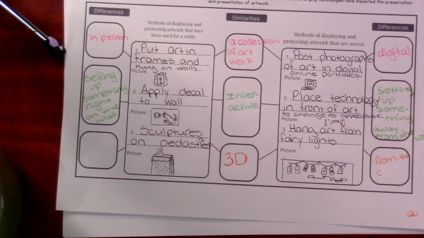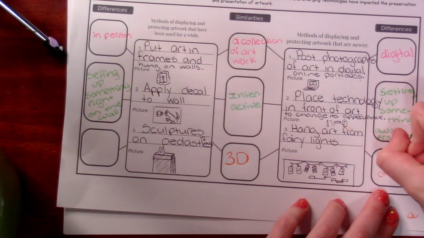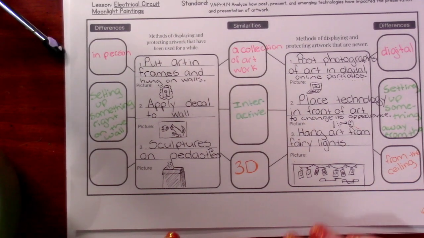I need to look up how to spell ceiling. I think it's I before E except after C, so it should be EI. But I just want to make sure. Yeah, it is. Okay. C-E-I-L-I-N-G. And then I'll let you catch up.